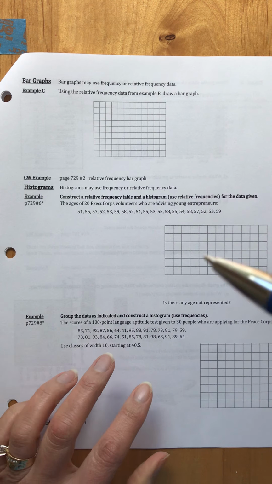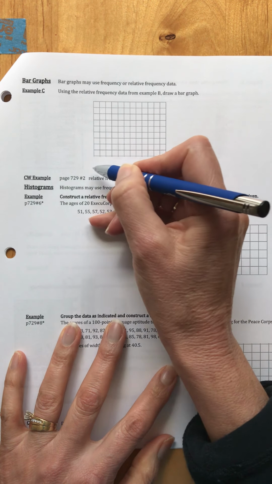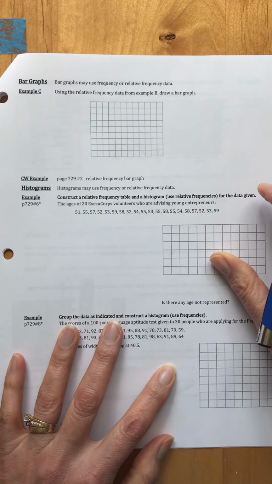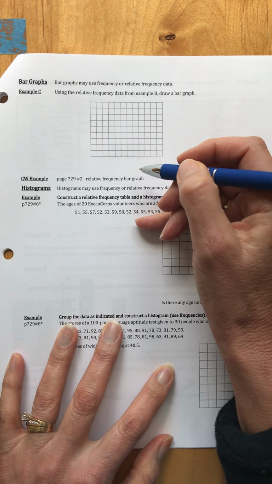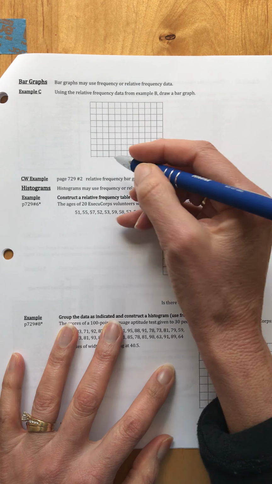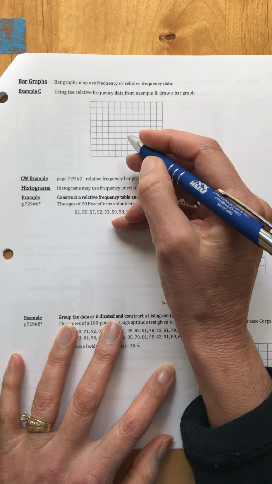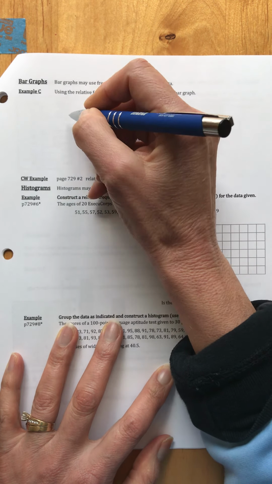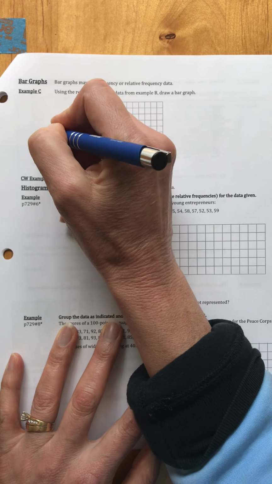And what we're going to do is along this side here of the graph, and I just made some graph paper just so it would be a little easier for us to draw. Along this part here, we have the shirt size. Okay, so we're going to write size down here. And along this part here, we're going to have the percent.